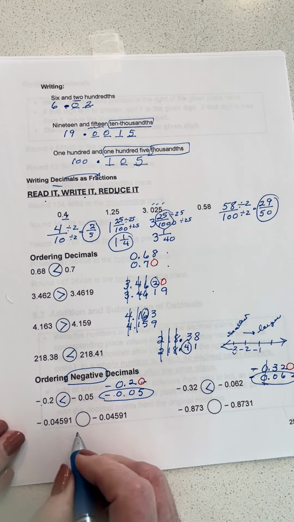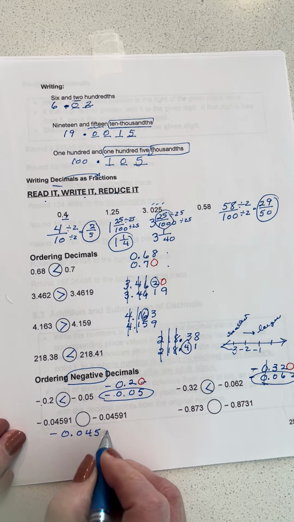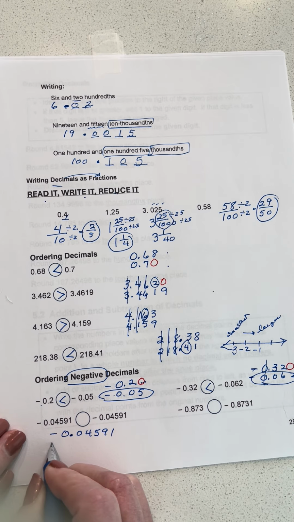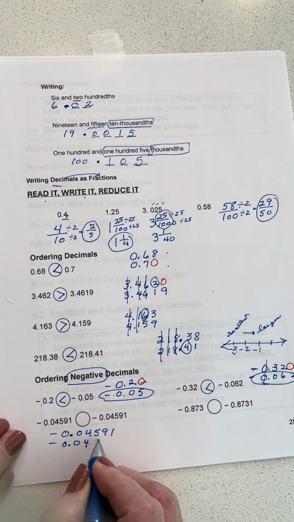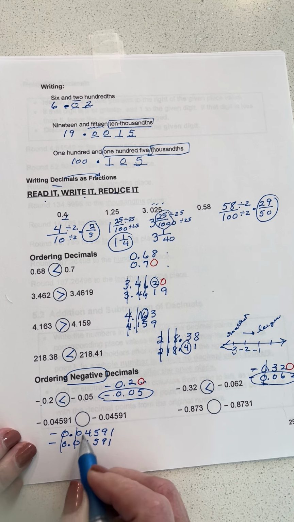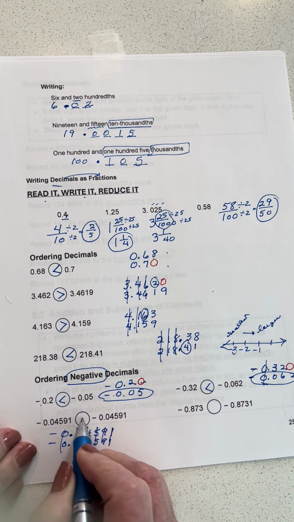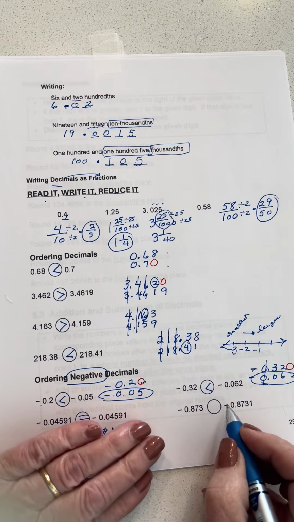Here we have a lot of digits, and again, I'm going to line them up on top of each other, line up the decimal points. And same. These are equal. Now let's look at these.